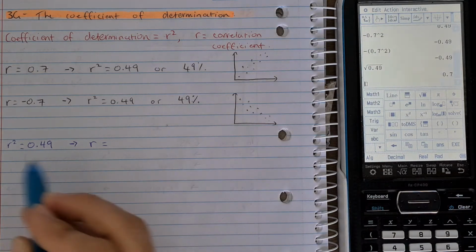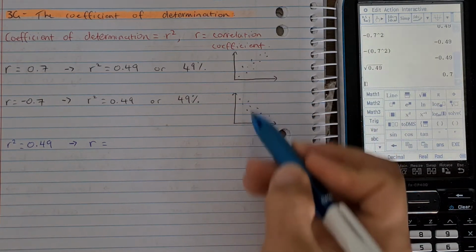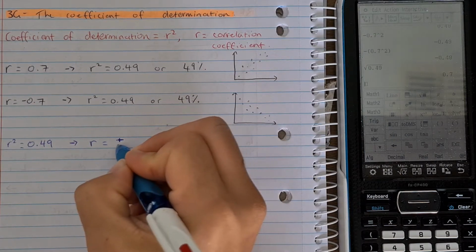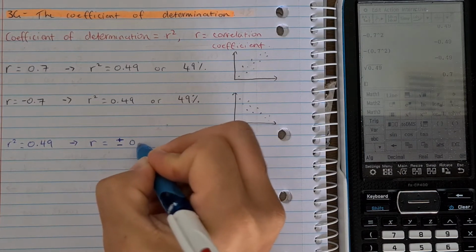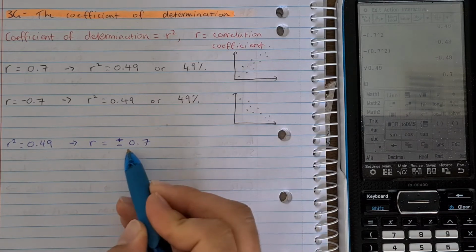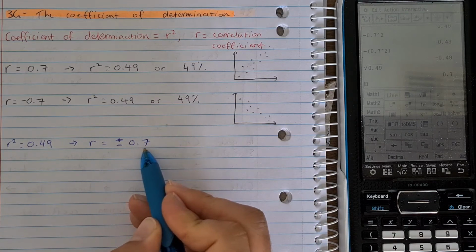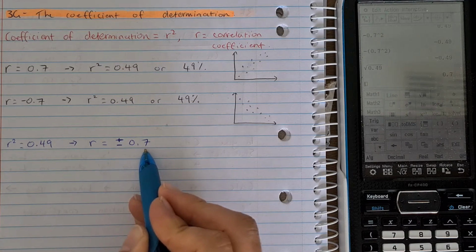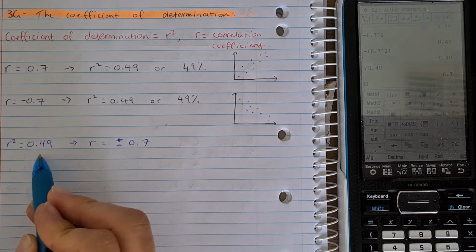So if you're asked this question and you're not given the graph to show you, r could be positive or negative 0.7. If you take 0.7 squared, you'll get 0.49. If you take negative 0.7 squared, you will get 0.49.